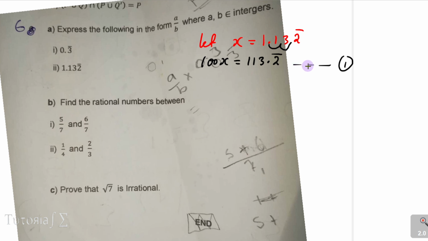Again, you follow the same algorithm for equation 2. You write the term here, so you write the repeating term once, then write the other term with the bar. So in this case, we have 100x is equal to, we write this as 113 point, the repeating term once, then the second time with a bar. And from here, we make sure that the decimal point moves to the number just before the bar.